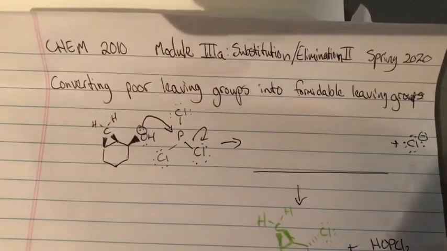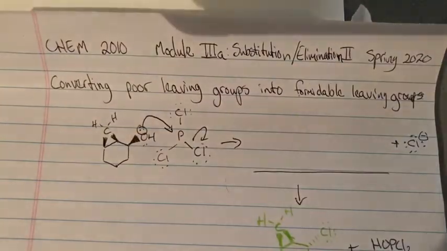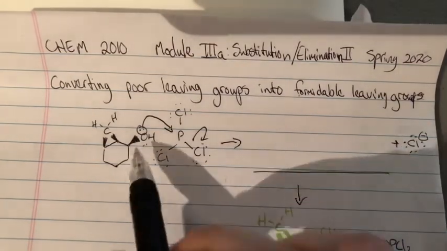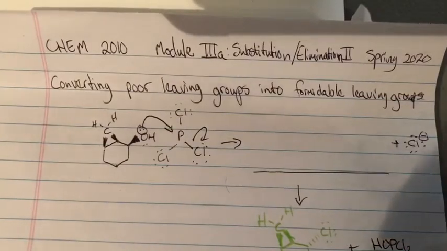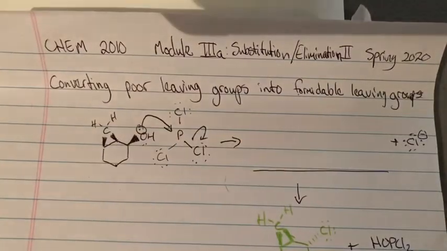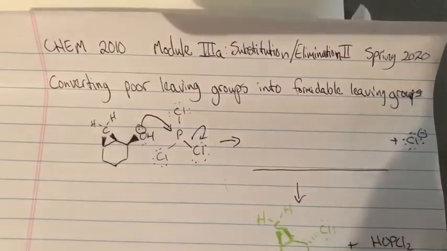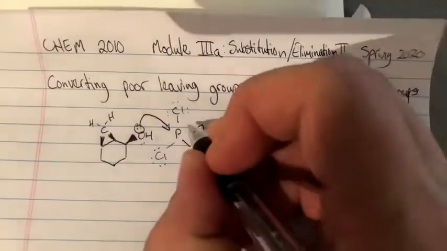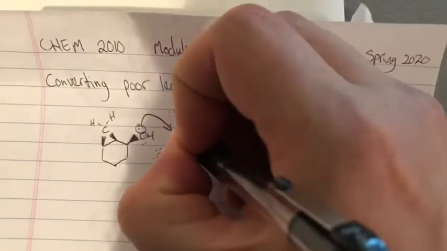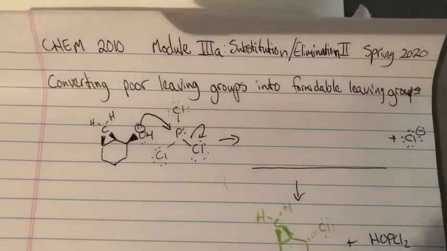Okay, well, first let's start off with converting this OH group to a good leaving group, or much better leaving group, because this is actually a poor leaving group. Now, notice that OH is going to be attacking this Lewis acid here, this PCl3. PCl3 is going to have a full octet. The lone pair is not shown here, but nonetheless, this chloro group will leave, and it'll be a substitution.